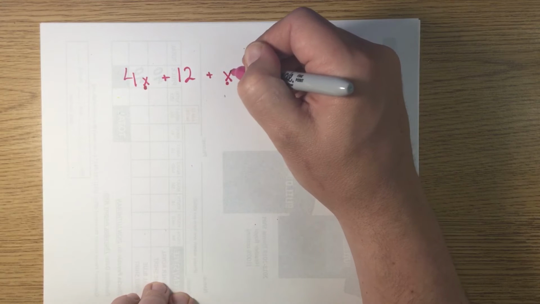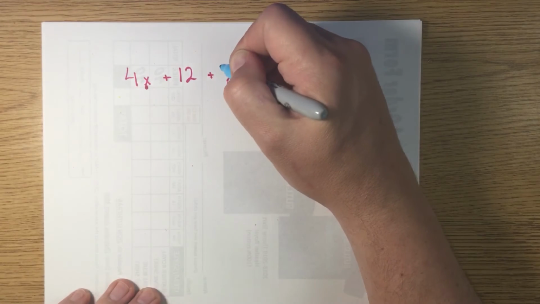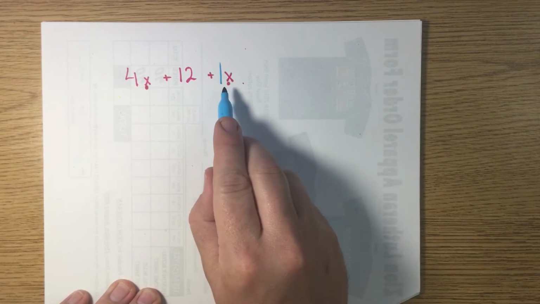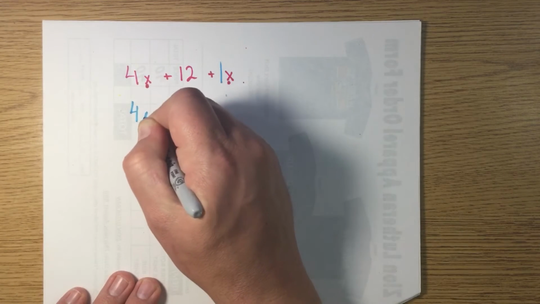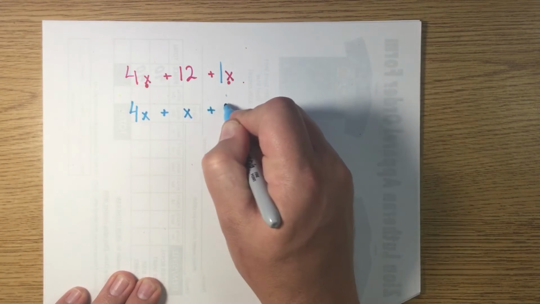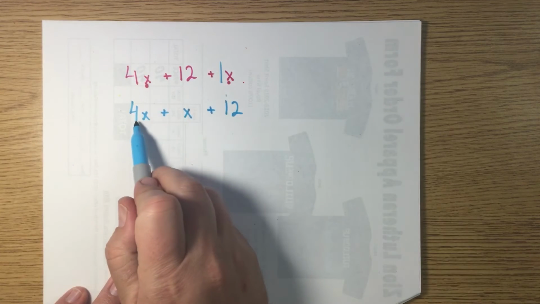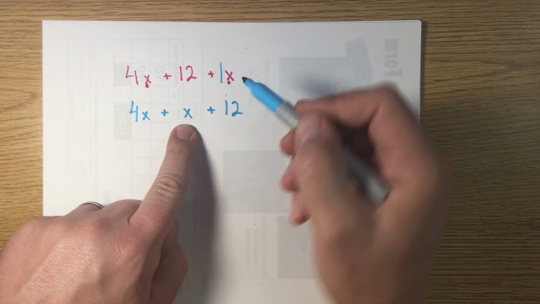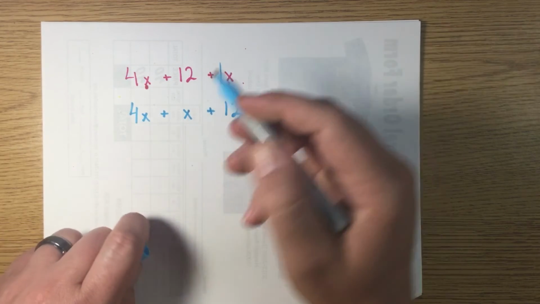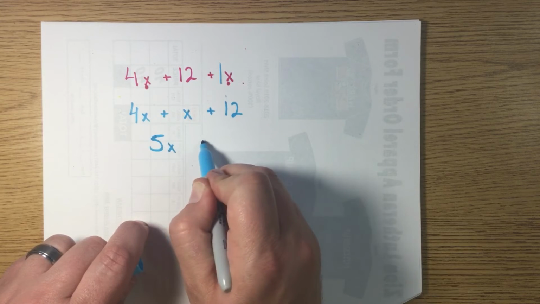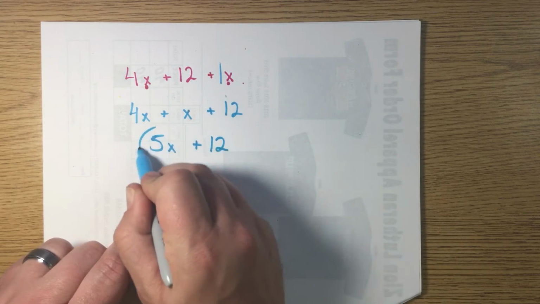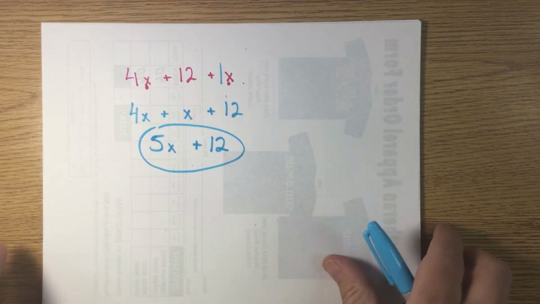But if I don't have a coefficient, then I have to know that the coefficient is actually 1. So x is the same thing as 1 times x. So when I combine these like terms, I'm going to use my commutative property and move 4x plus x plus 12. Everything else drops down. 4x plus x, remember my coefficient is 1. 4 plus 1 is 5x plus 12. And there's my equivalent variable expression, 5x plus 12. That's my answer. Let's move on to example 2.